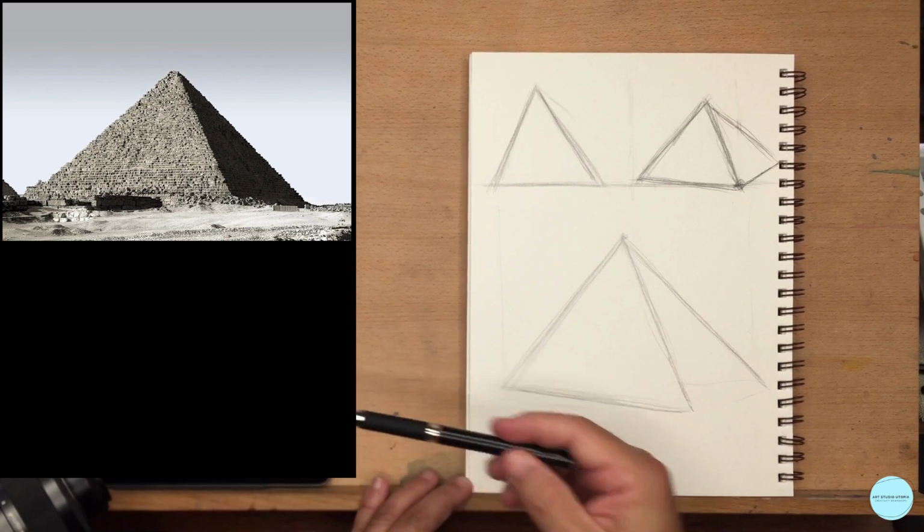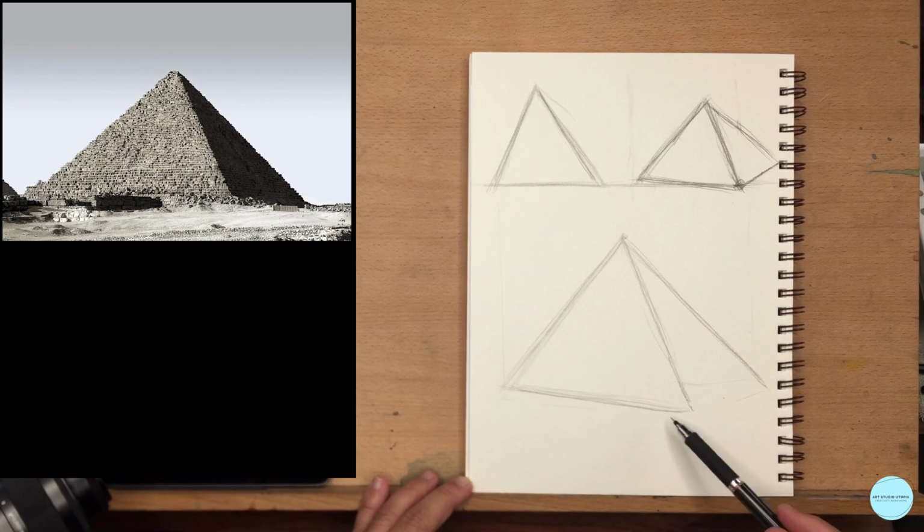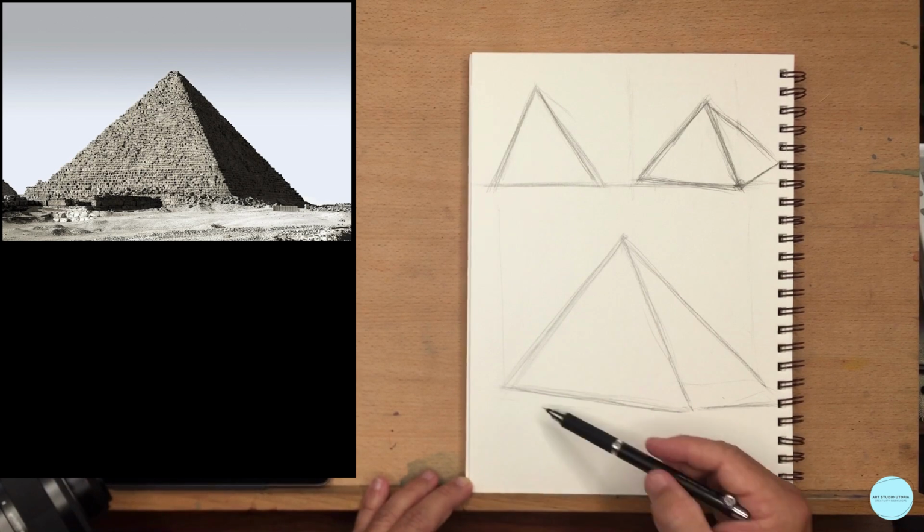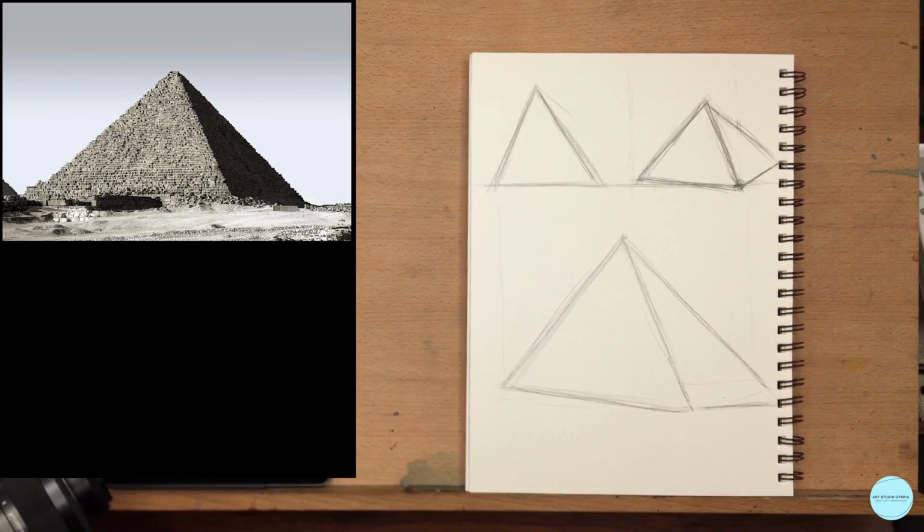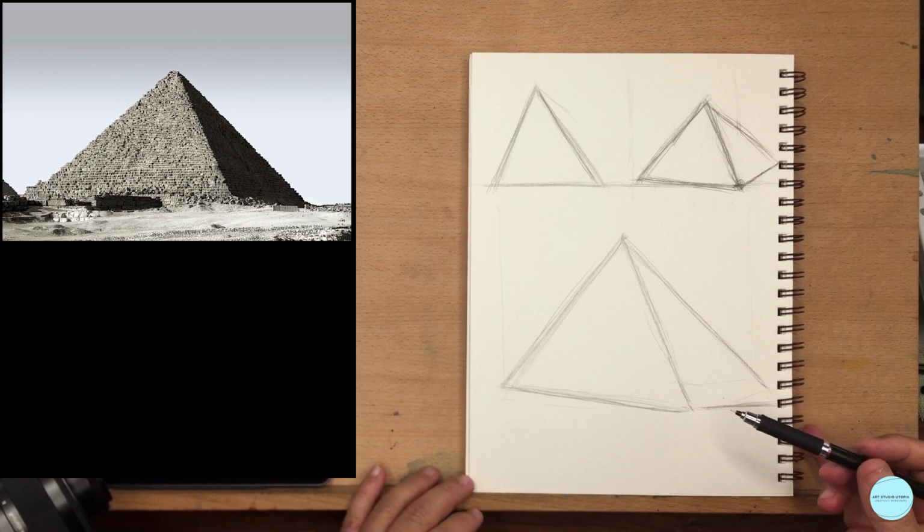And this one seems almost horizontal, but it isn't. This is actually a little bit higher. And it seems like it's going away. But it could give the impression of a horizontal line. Now, this is not going to be about drawing pyramids this way. We do want to engage in quality line mark making.